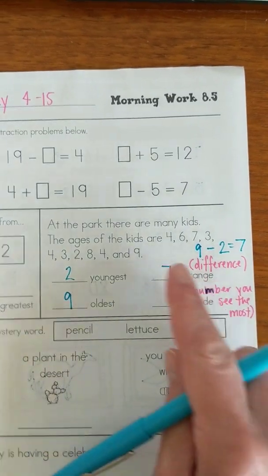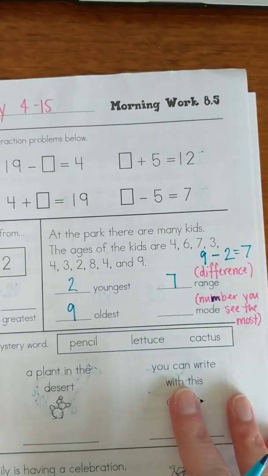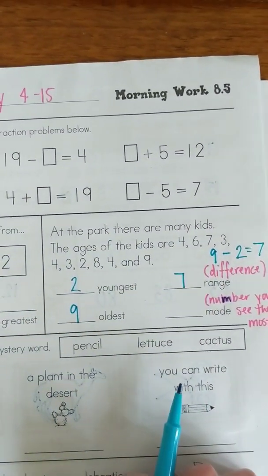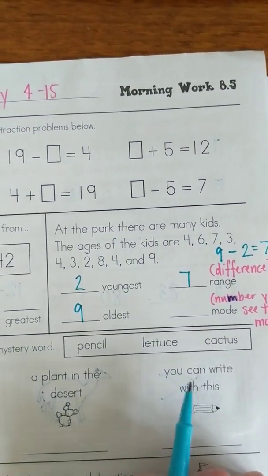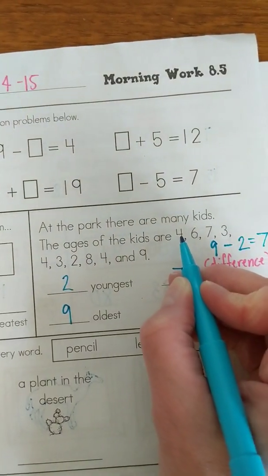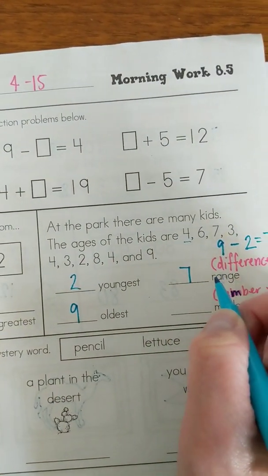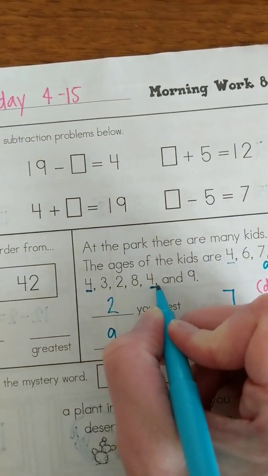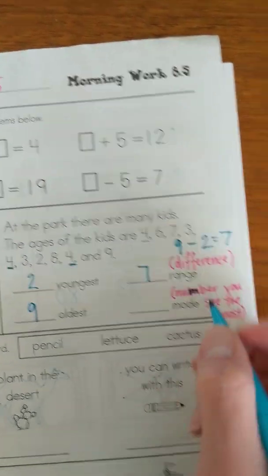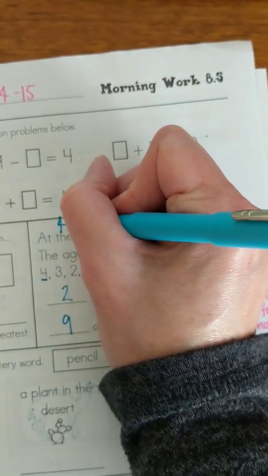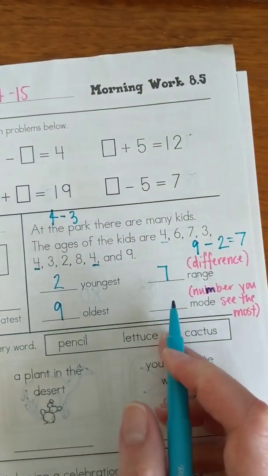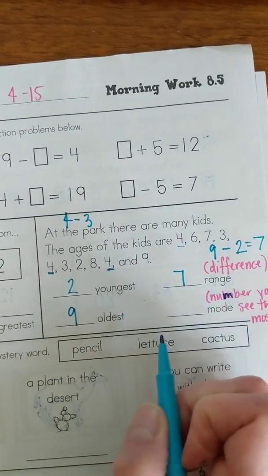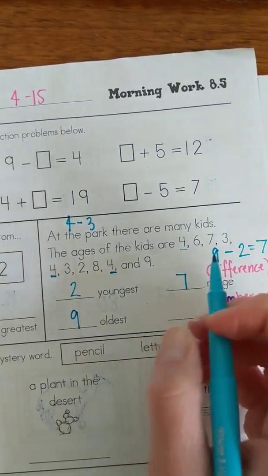So which number shows up most often in our data? Well, when I look here, I see a few numbers that I see more than once, okay? So if I look at number 4, I see 1, 2, 3 4s. So I know that for the number 4, I have 3 of them. Let's see, with 6, that's the only one I see of that. So there's only 1, so I know it's not more than that.